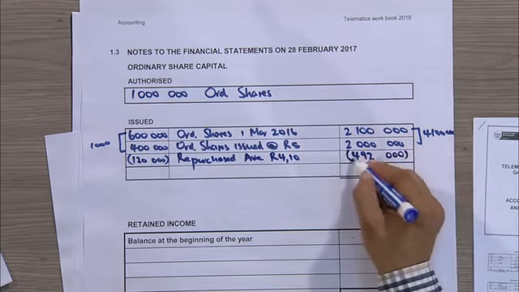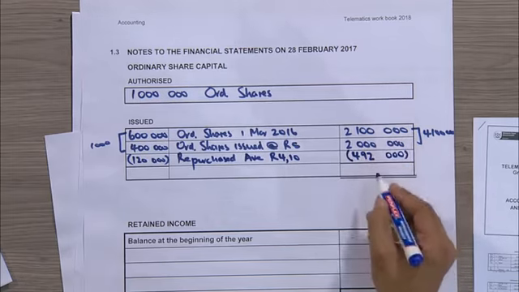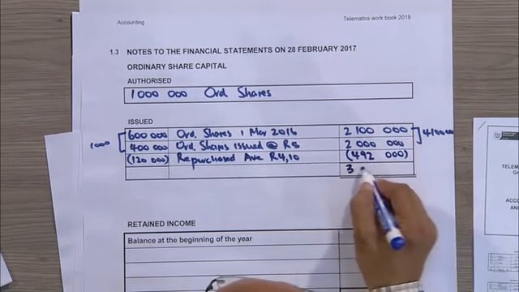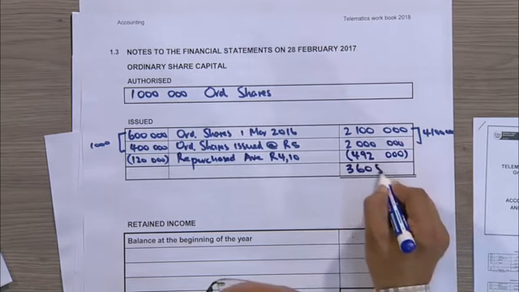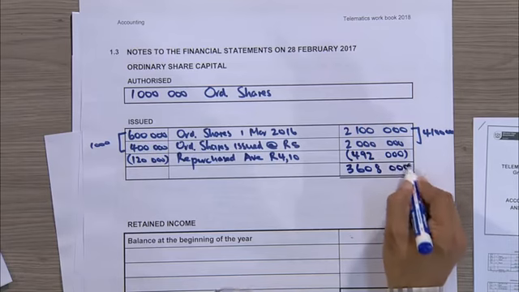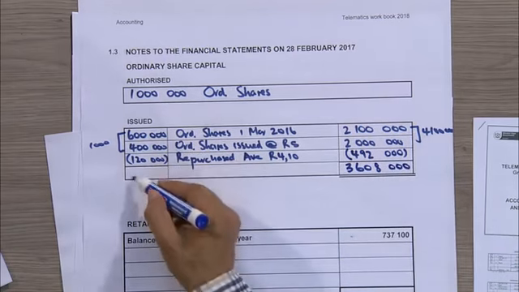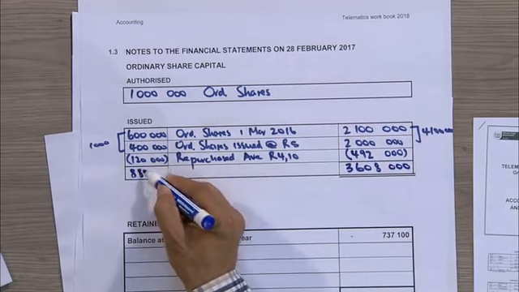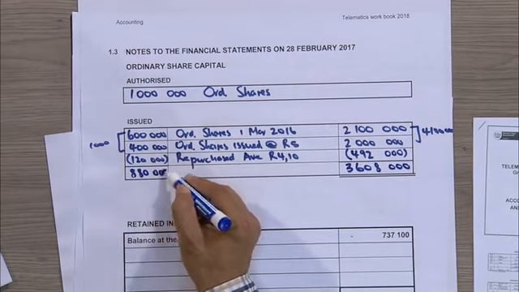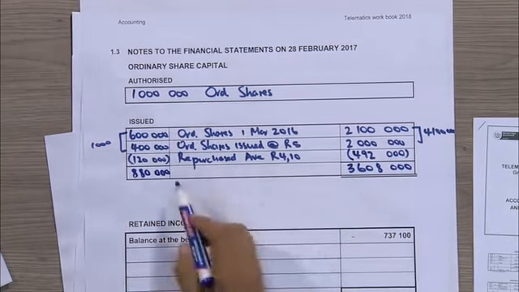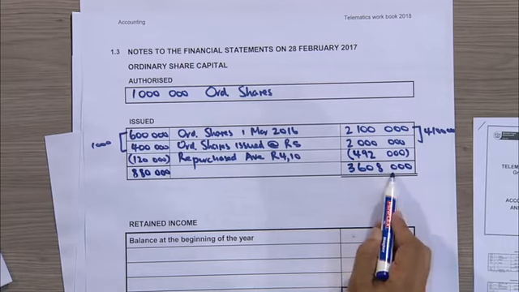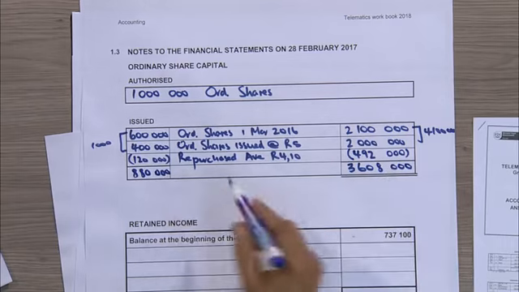I have to put that in brackets, then a minus. Let's not make the same mistake again. It was 3,608,000, and the number of shares over here gets to 880,000. As you can see, that is the balance of the capital at the end of the year. That's the number of shares.